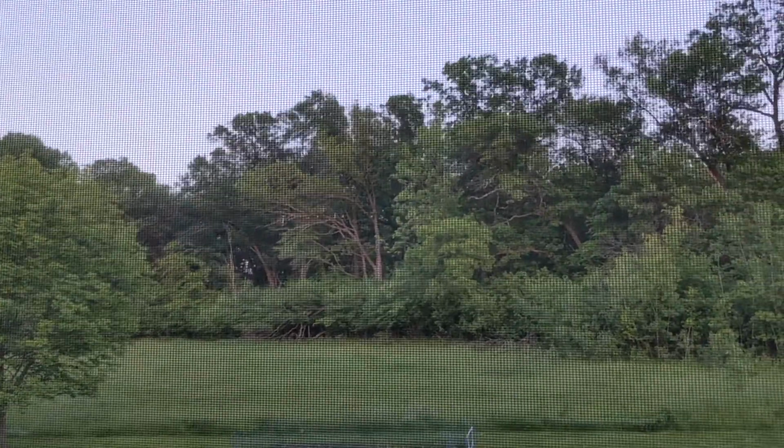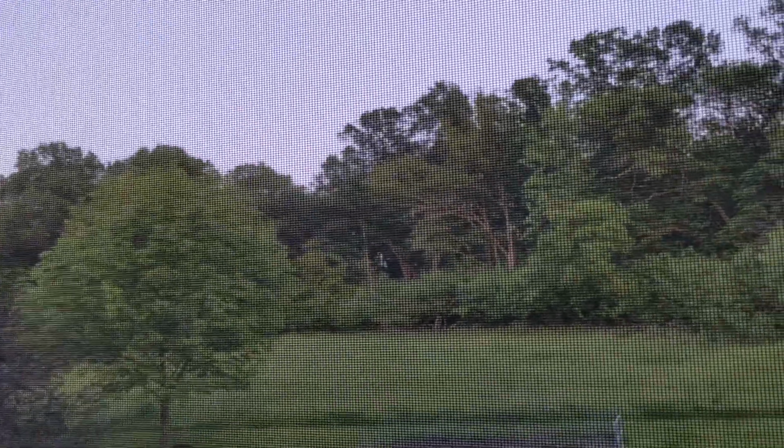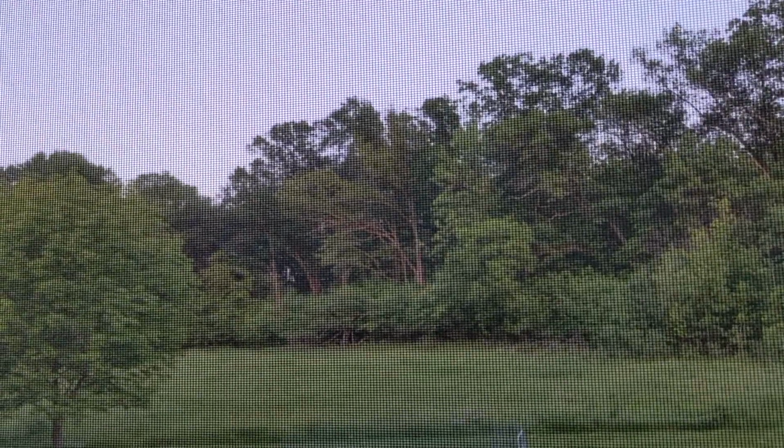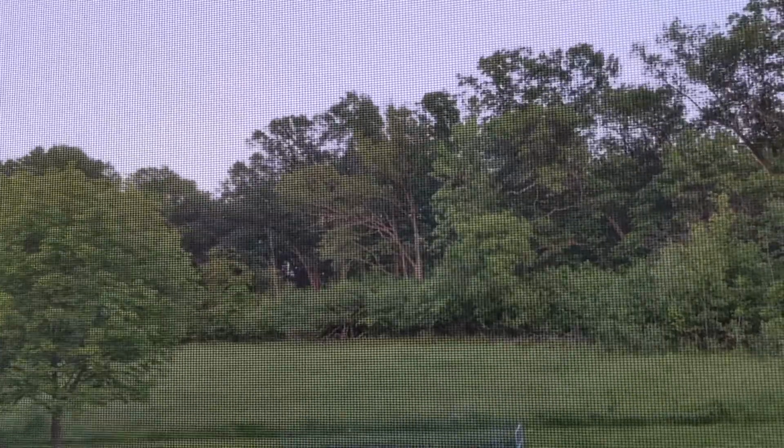So as you can see, it's still light out. This is what it looks like out currently. So we can go ahead and wait and see what it looks like when it's dark, or rather what it sounds like. See you then.